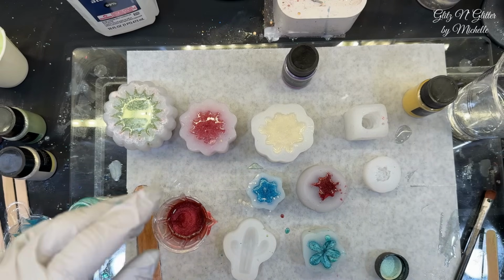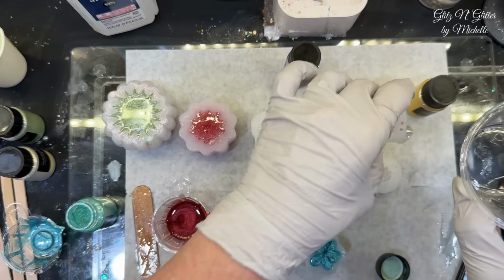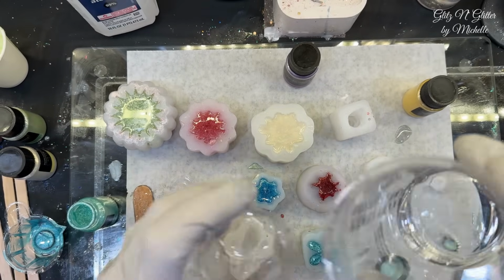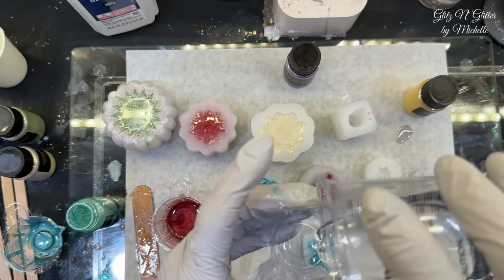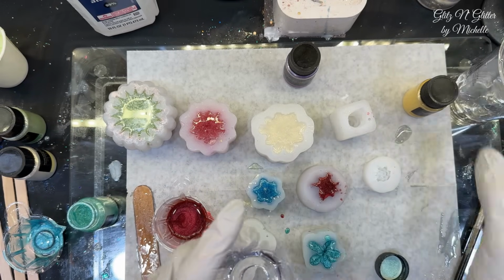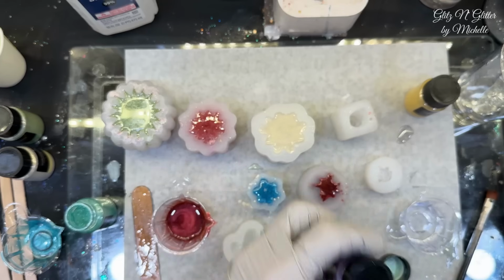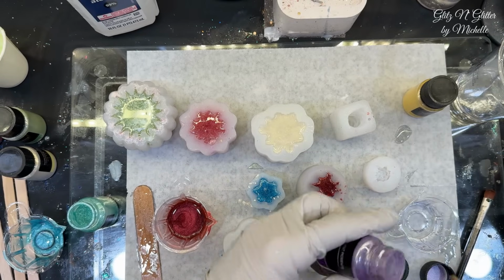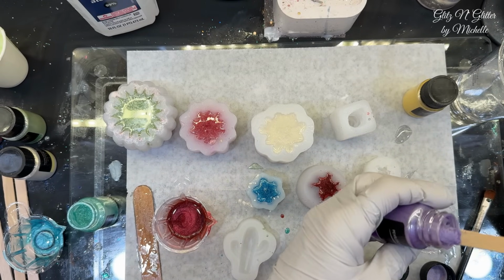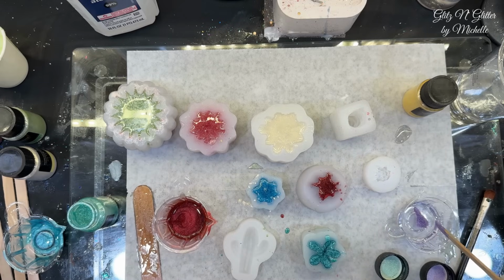I got purple and yellow left, and green by itself. So we'll do this little tower one in purple. Let me grab another cup. This one's called purple, imagine that. Whoops.